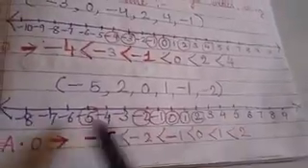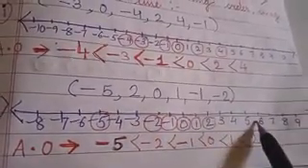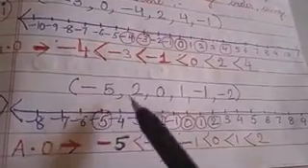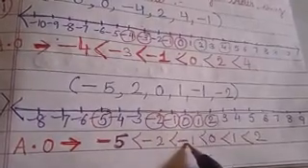This is the second example. So this is our question, arrange in ascending order. Ascending means smallest to greatest. So I think this has come for the third time. So -5, 2, 0, 1, -1, -2. So make a number line and arrange 0 in the center and right side all positive integers and left side all negative integers. Now whatever integers are given, just circle them. So -5, 2, 0, 1, -1, -2. So -5, -2, -1, 0, 1, 2. Okay, so this is ascending order, smallest to greatest.